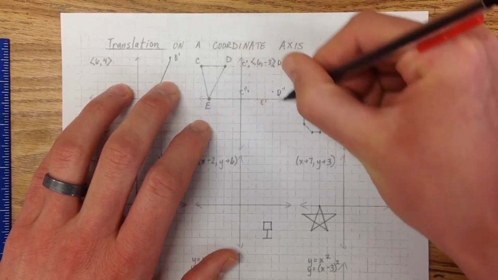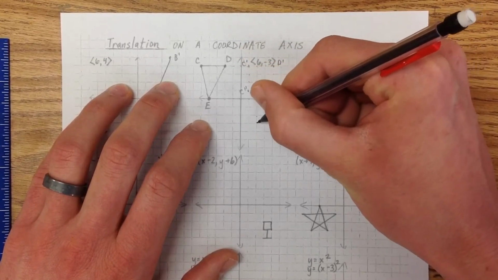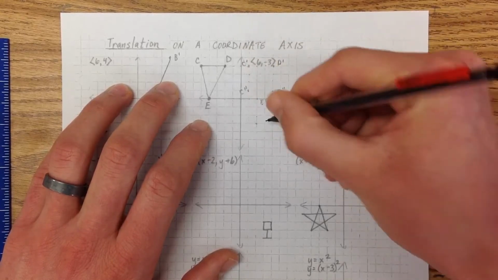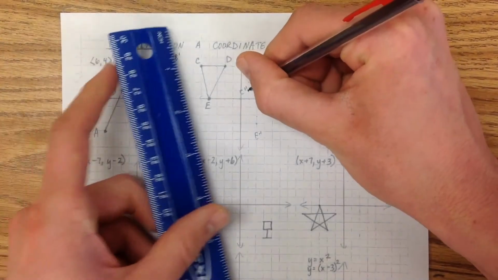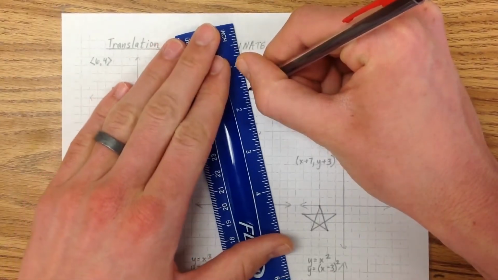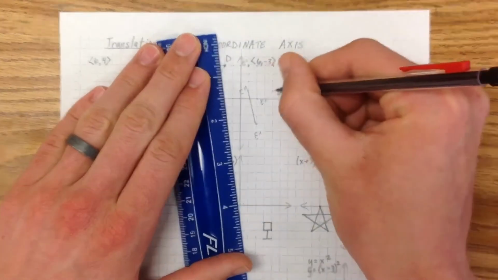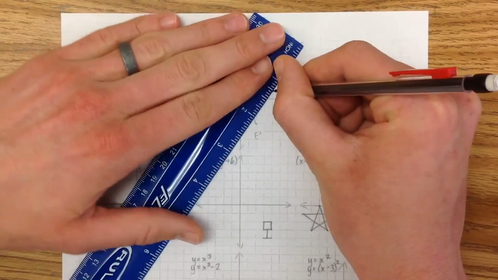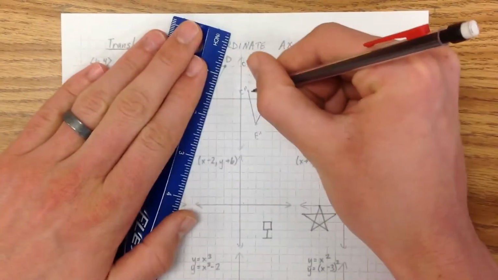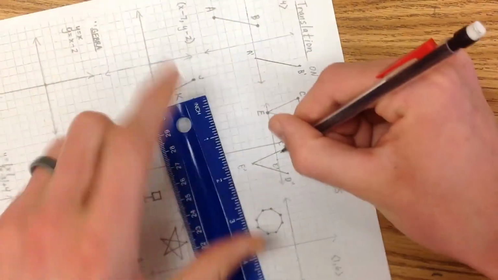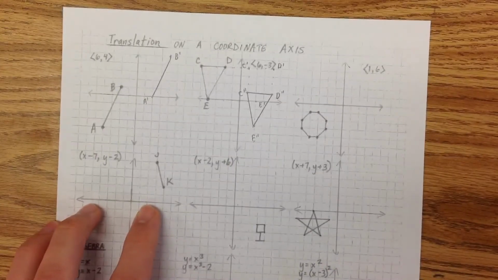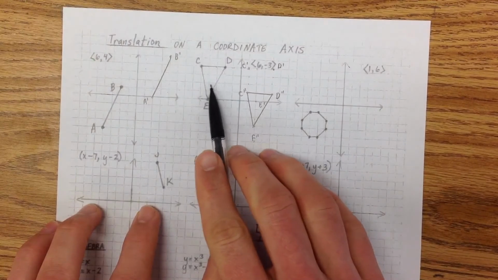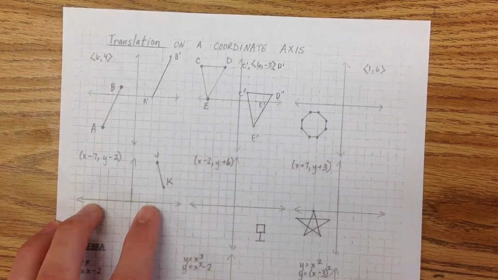D double prime. And so when you do that, you should get this shape. There we go. I just vectored that, translated it, 6, -3.